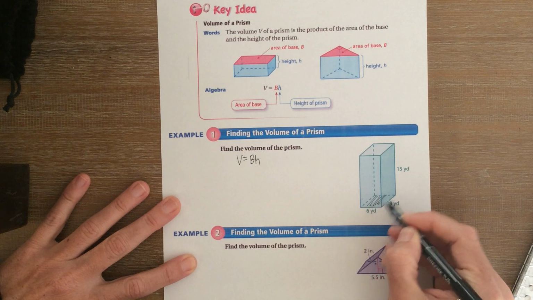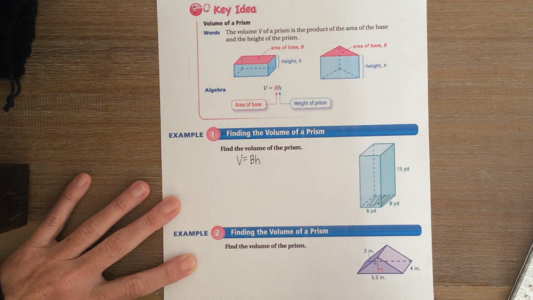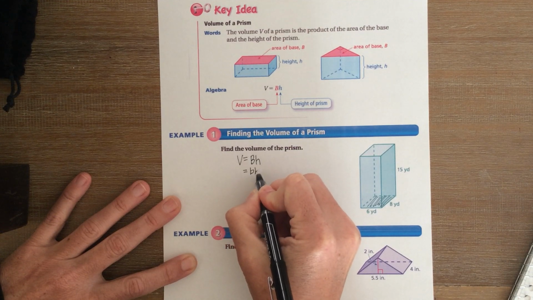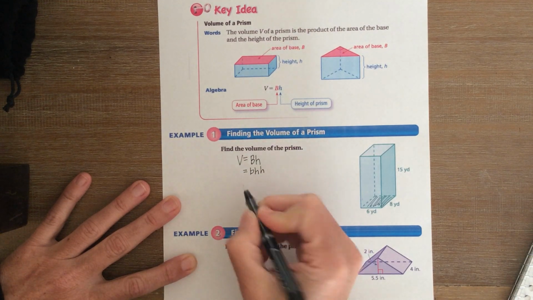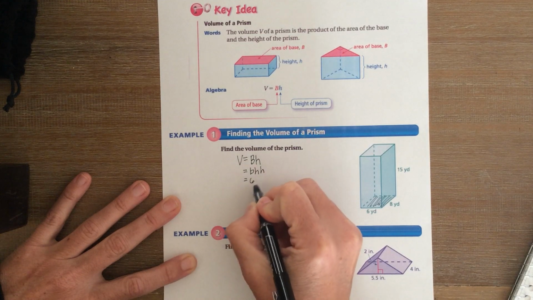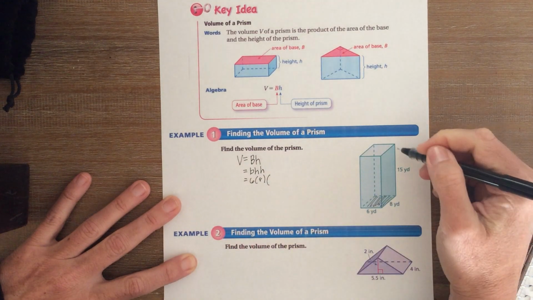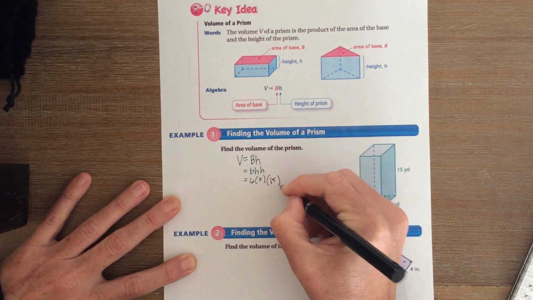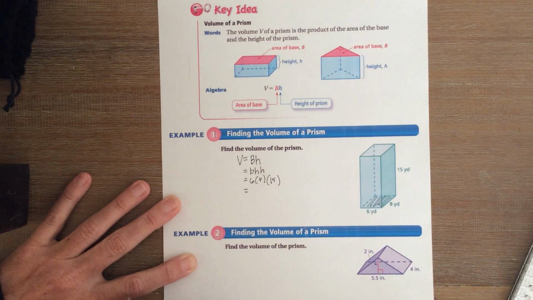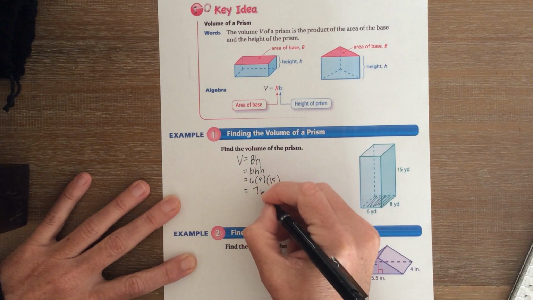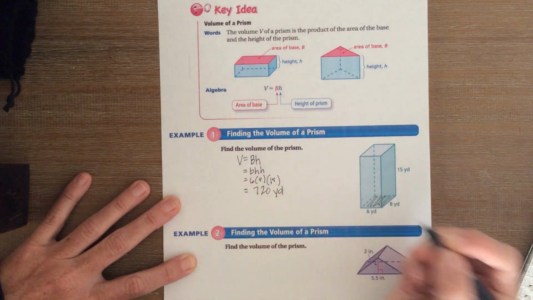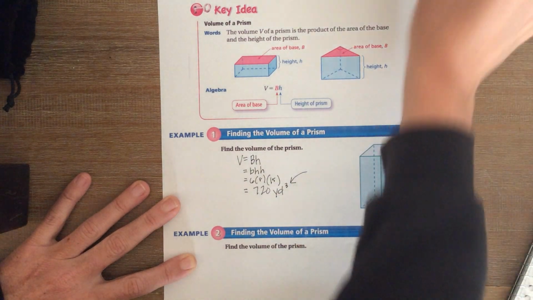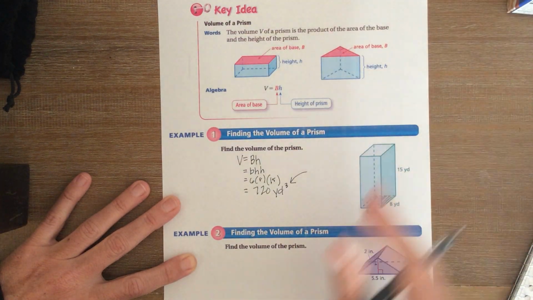And then you should always identify what is the base. The base here is 6 by 8, so it is a rectangle. So I know that that's base times height. And so that is equal to 6 times 8 times the height of my entire prism, which is 15. When multiplied all out, you get 720 yards cubed. Don't forget that. Remember, it's cubes now.